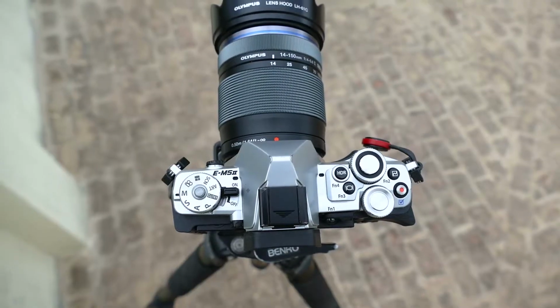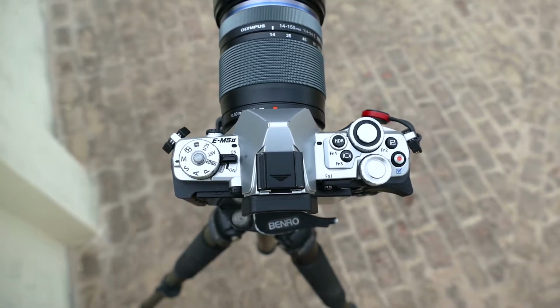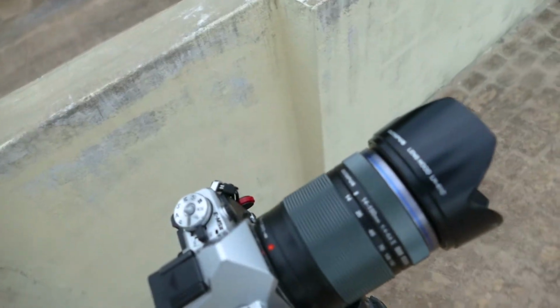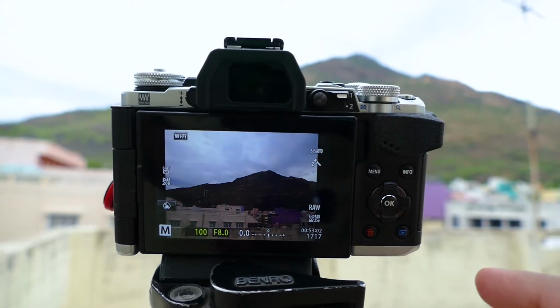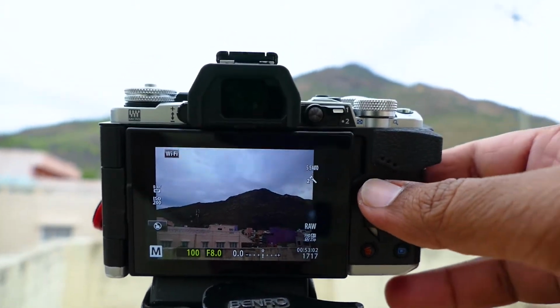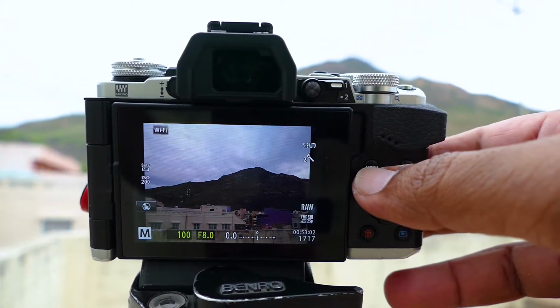So right now I have my camera, the Olympus OM-D E-M5 Mark II, and the lens that I have here is the 14-150. That is my ideal travel lens, and pretty much the only lens that I have. Right now I have my camera set for doing a time lapse, so let's start setting those extra things.